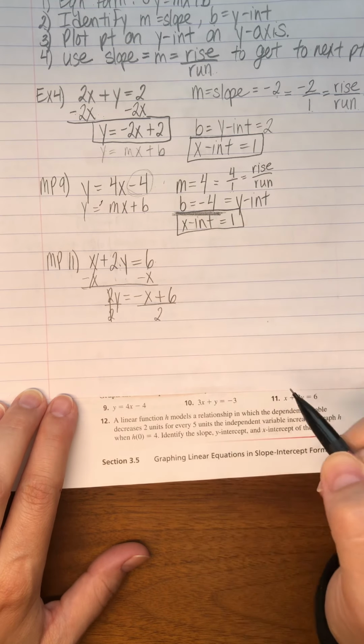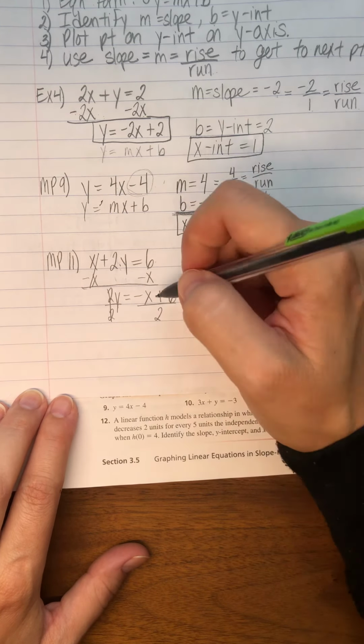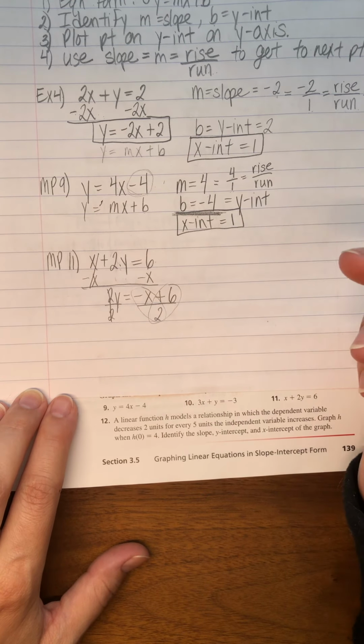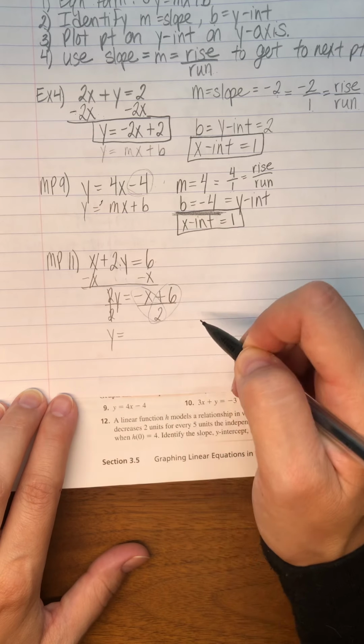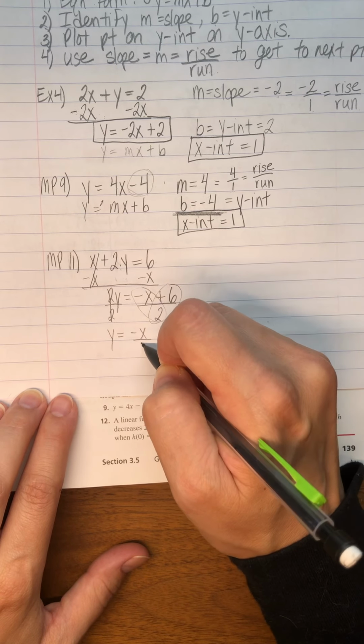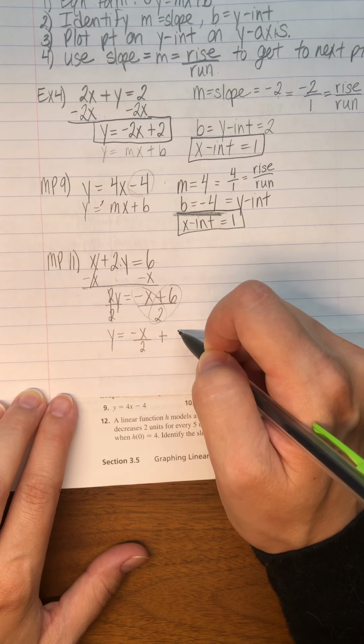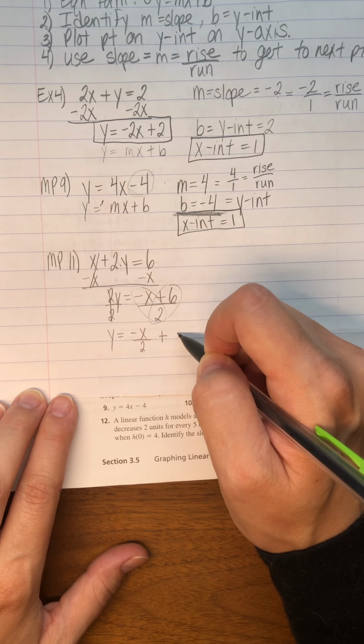And don't forget, we're gonna do the heart method over here. So for our heart method, each of these terms is gonna get divided by 2. We have y equals -x over 2 plus, let's divide these two, it would be 6 over 2, or we could just say 3.